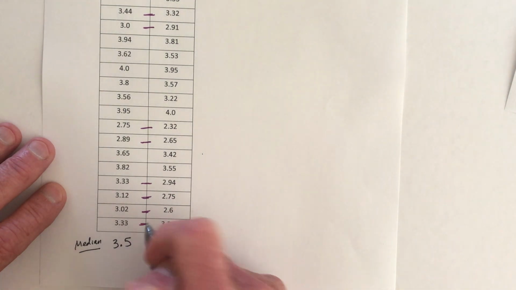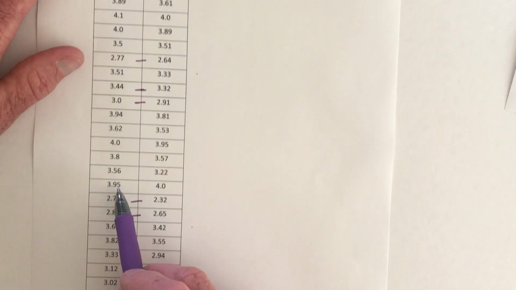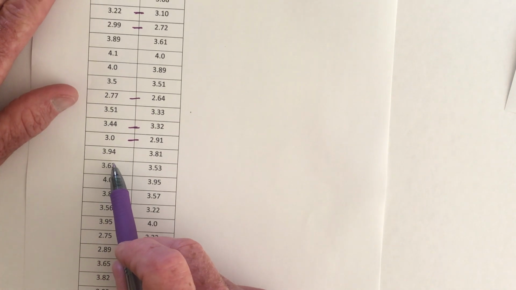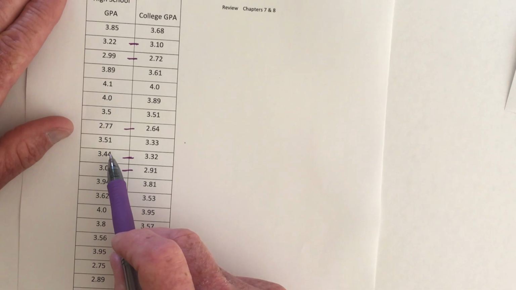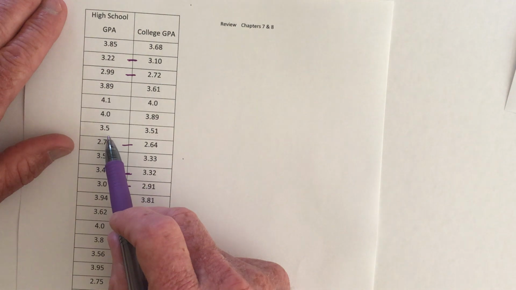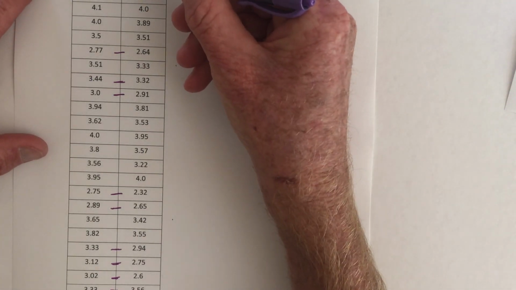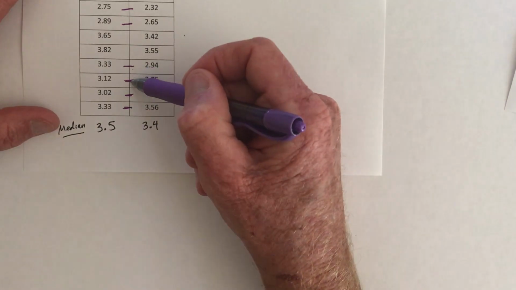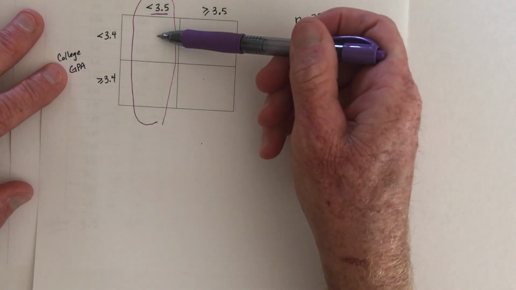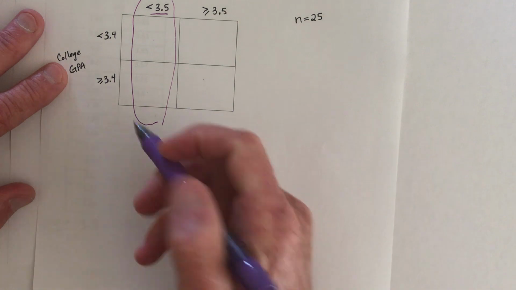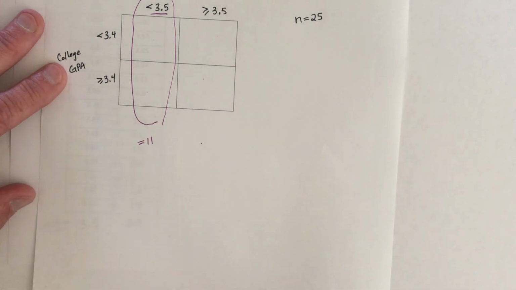All right, I think I have them all. So then I would just double check and make sure that I didn't miss anybody. So I just go through and keep saying smaller than 3.5 in my head. Okay, I think I got them. So for the purple people, that's 1, 2, 3, 4, 5, 6, 7, 8, 9, 10, 11. So when I am done counting these two, that should equal a total of 11 purple people.